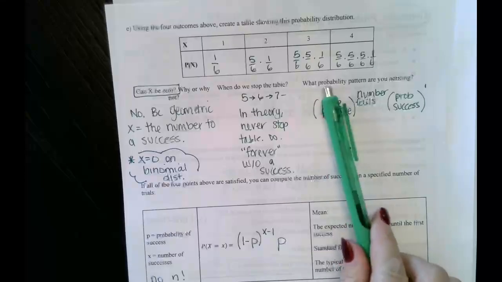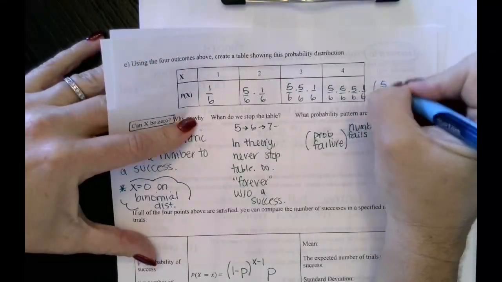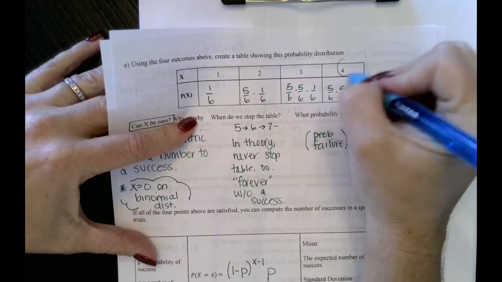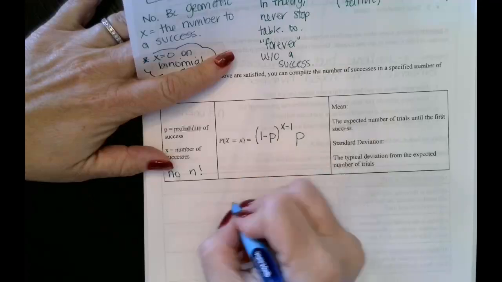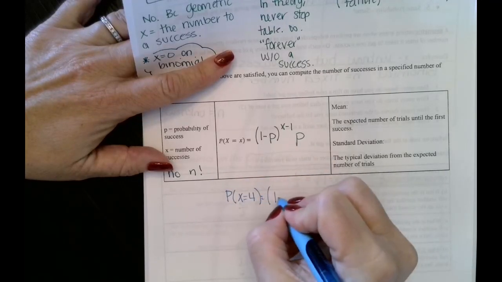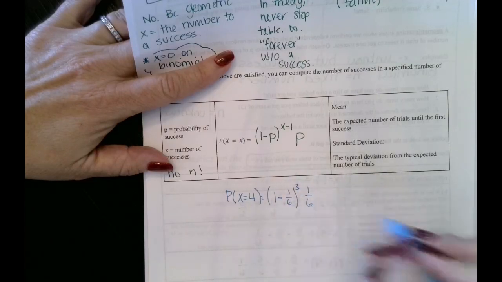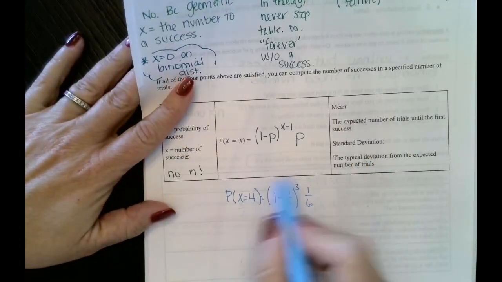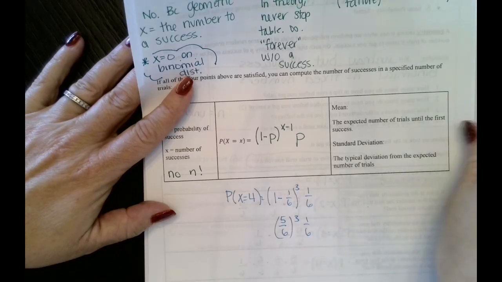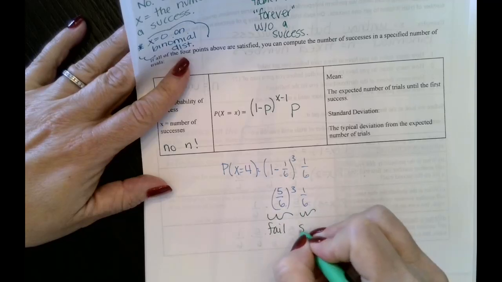If we look at our formula up here, what I really have is 5/6 to the 3rd times 1/6. If I know it takes me 4 tries, the probability that x equals 4 would be (1 minus 1/6) to the 3rd power times 1/6. This formula simplifies to 5/6 cubed times 1/6. This part of my formula is the fail, and this part is the success.